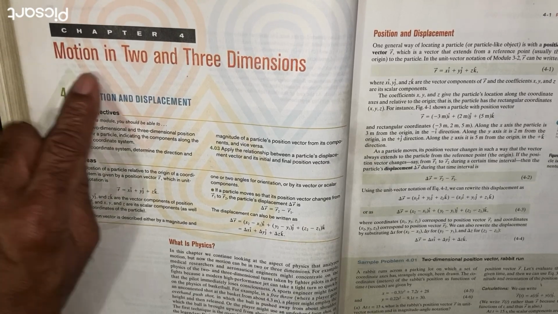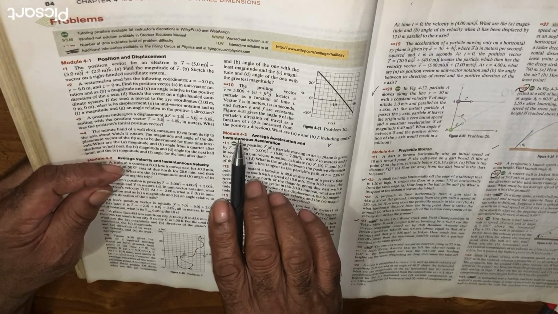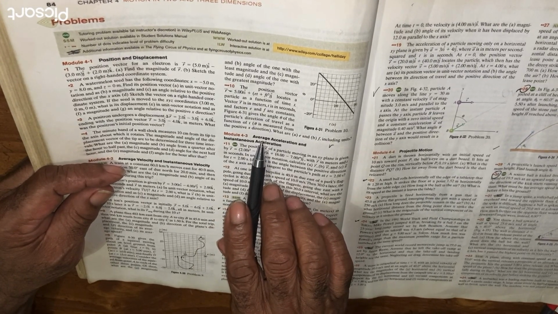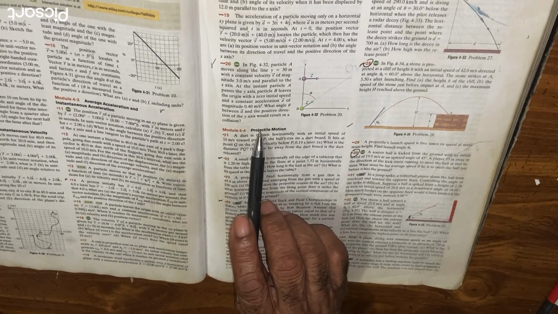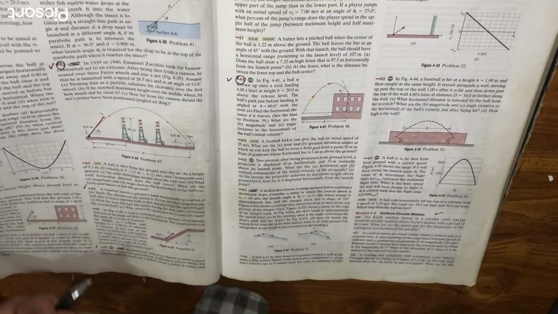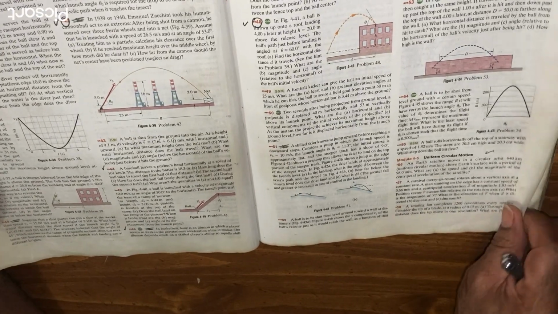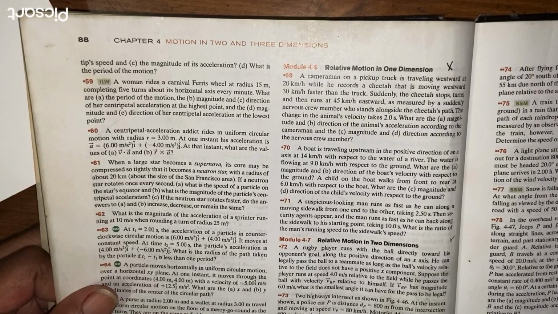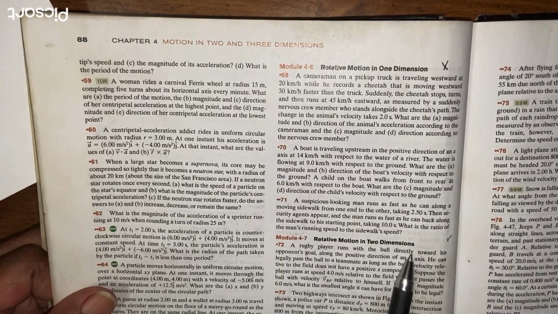This is motion in 2 and 3 dimensions, and we'll be paying attention to these modules. Module 4.3, average acceleration and instantaneous acceleration. Module 4.4, projectile motion. Module 4.5, uniform circular motion. Module 4.7, relative motion in 2 dimensions.